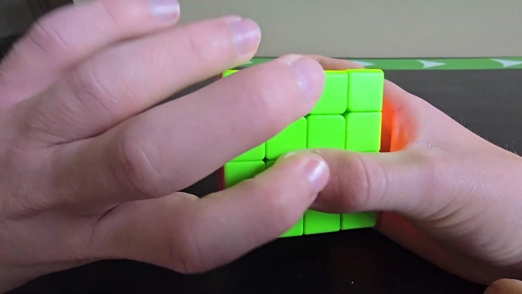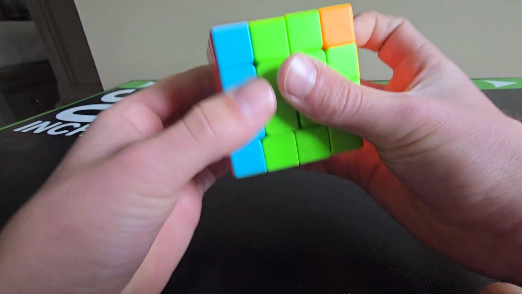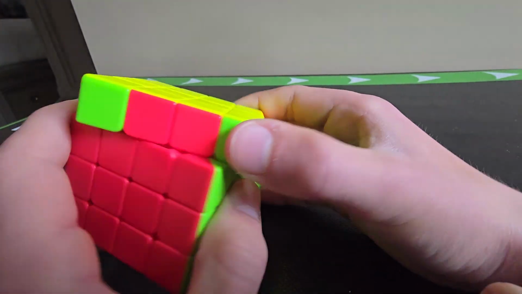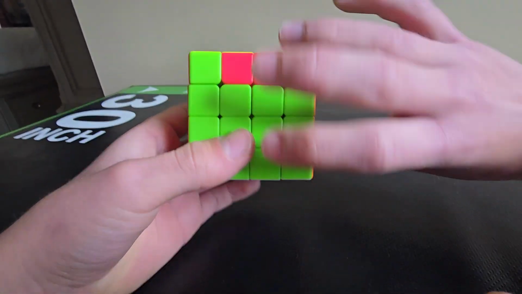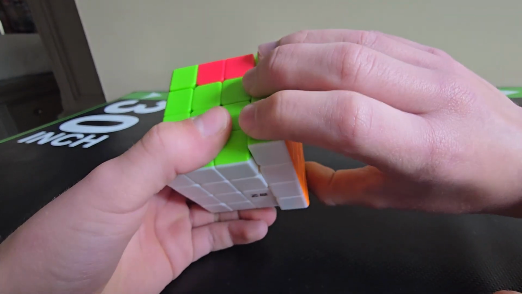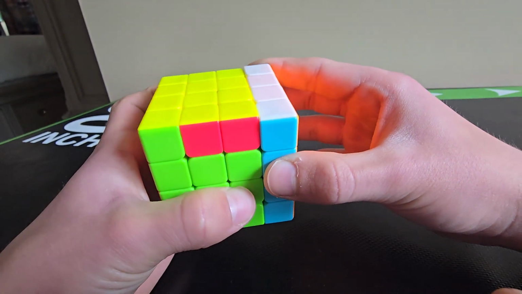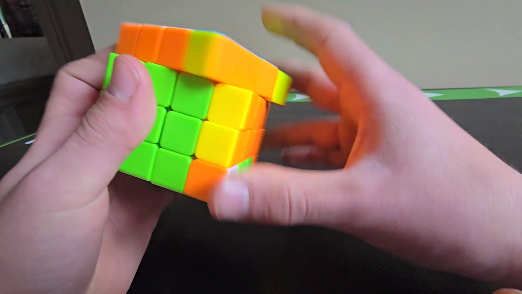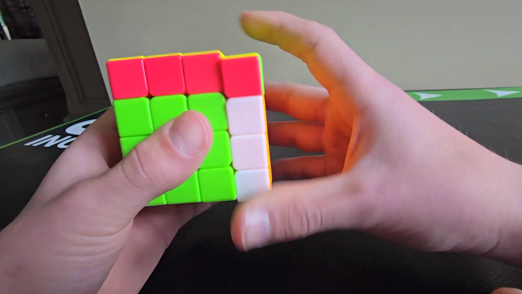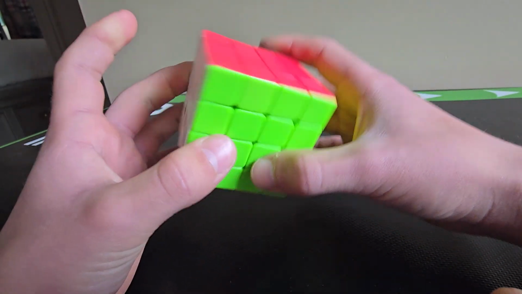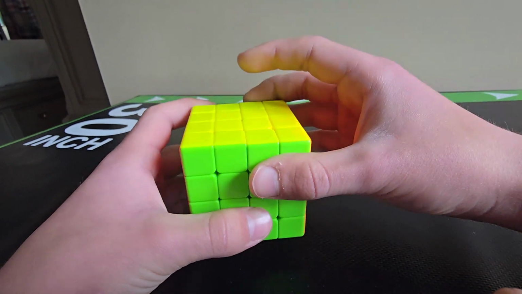But let's say it was going in a counterclockwise motion. You would do this algorithm, which is the exact opposite of the one we just did. Right up twice, up left, right down, up left, right down, up right down, up right down, up left, and right down. But let's say you had a parity.